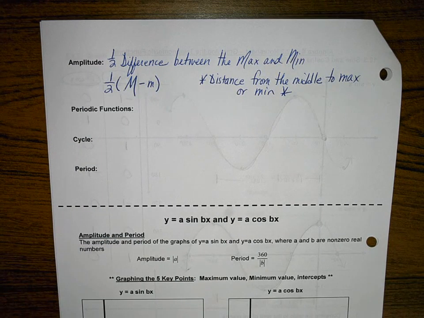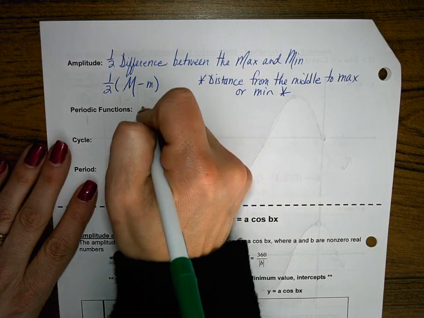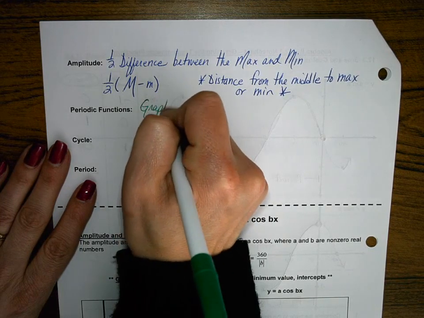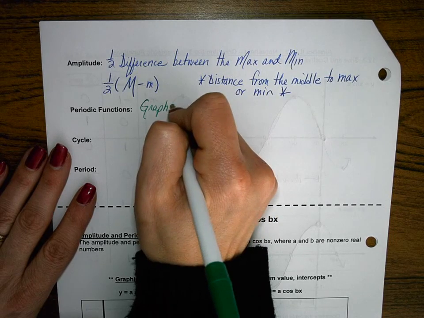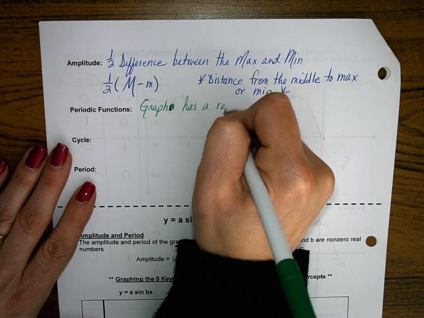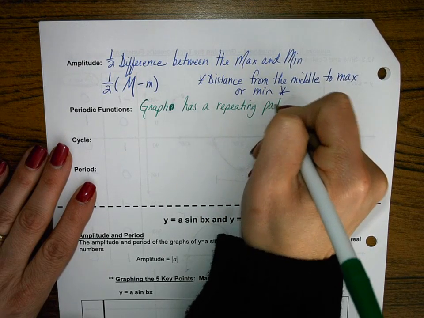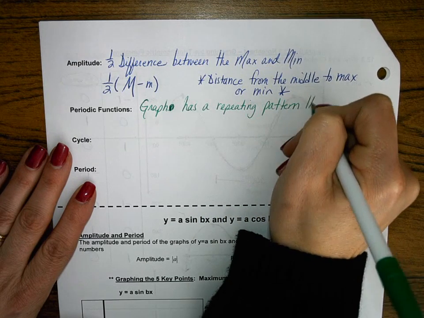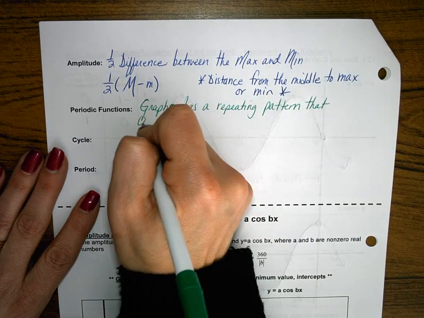Okay, periodic functions. Sine and cosine are what we call periodic functions. Now that means that they're going to make graphs where each graph has a repeating pattern, a repeating pattern that continues indefinitely.